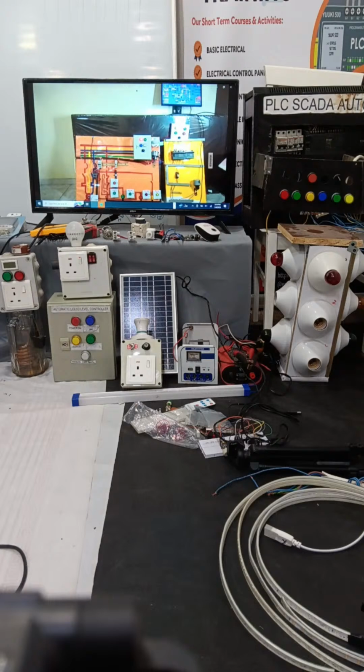If the underground tank becomes empty, it can stop the motor to prevent dry running. It can control humidity. So many things can be controlled by PLC. Thank you.